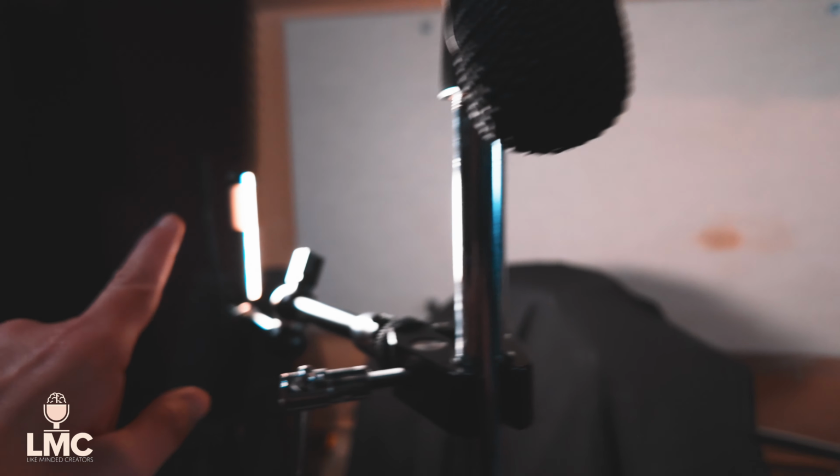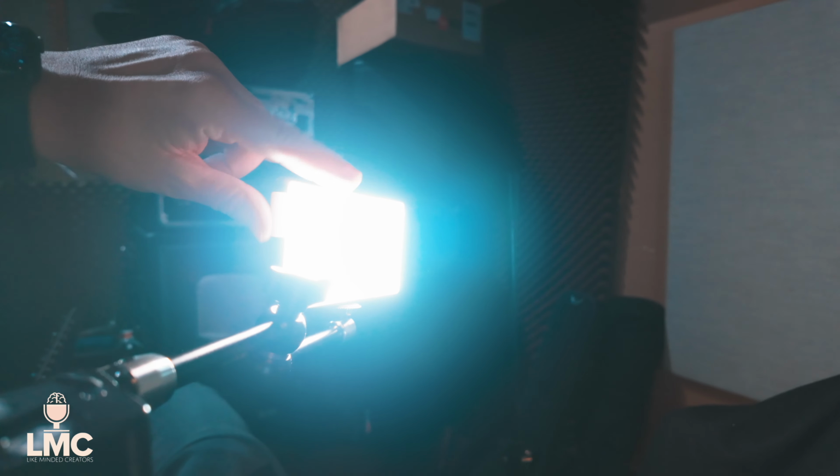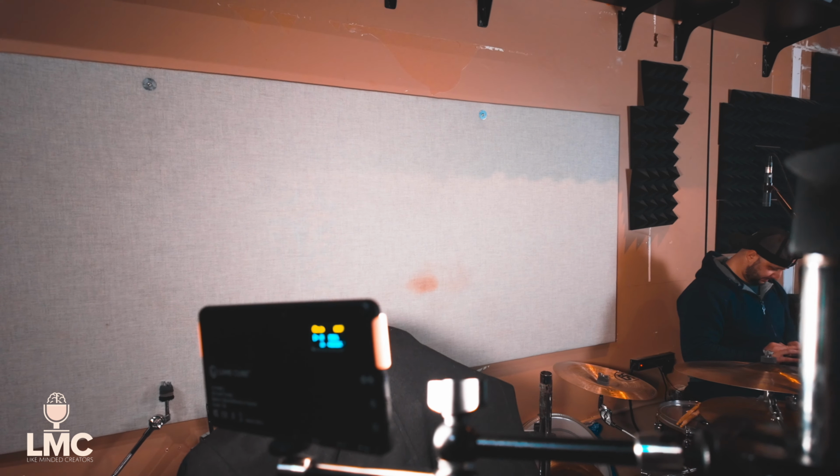And the great thing about this is it has a built-in diffuser on the light. So the light coming out is super soft, and you want that if you're going to be lighting up a portrait, which is what we're doing right now with Greg behind the drum set.